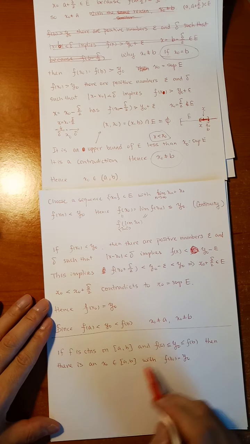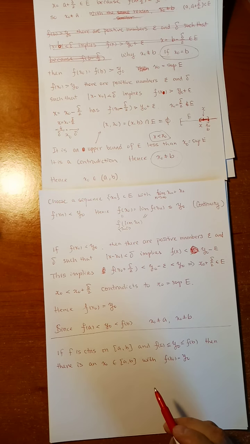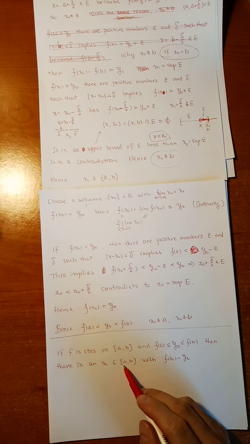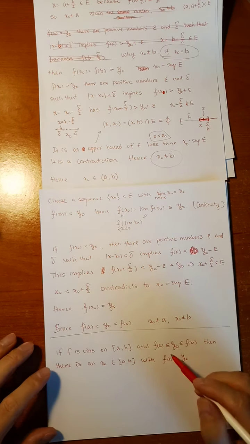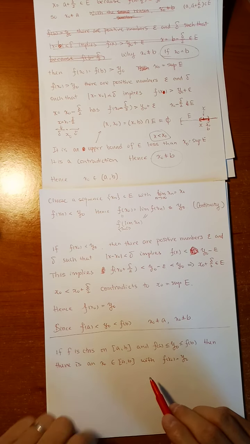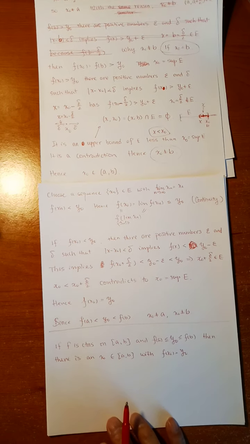Here we put an equal sign, so it is in the closed interval. It could just happen at an endpoint. In the intermediate value theorem, we have strict inequality, so it's in the open interval.